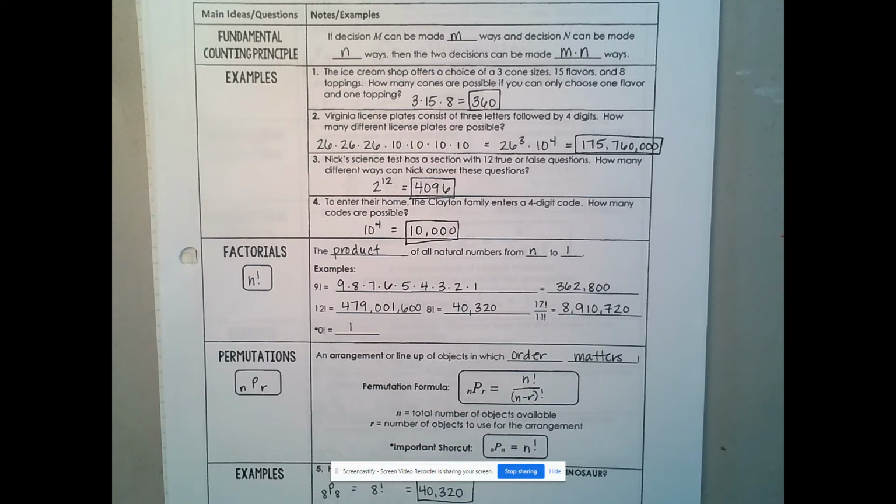All right, so here we go today. We're talking about permutations and combinations. So basics that we need to cover that we have already talked about.